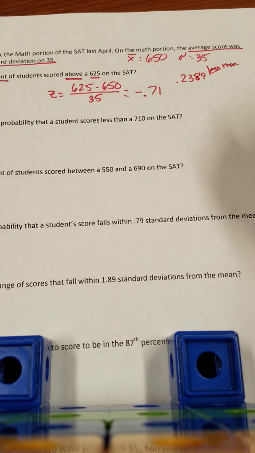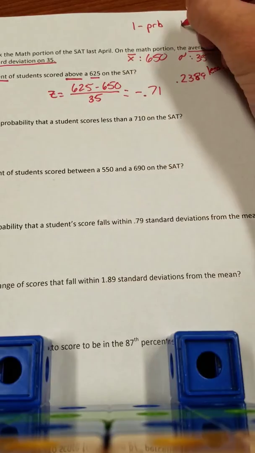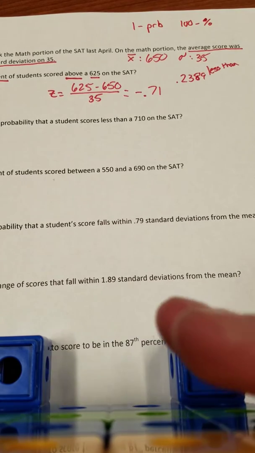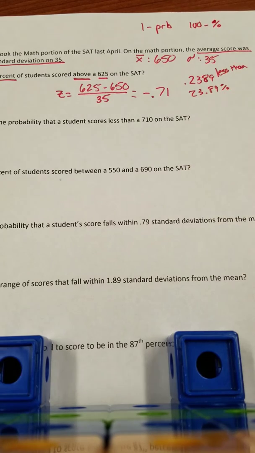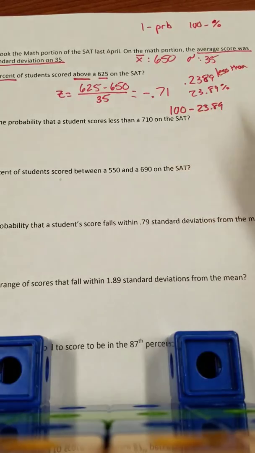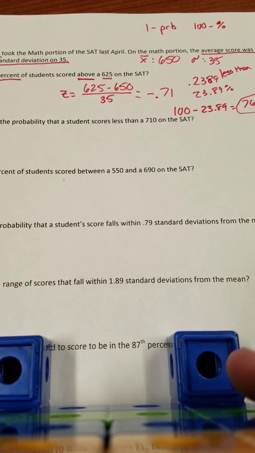So you can do 2 things. You can do 1 minus the probability, or you can do 100 minus the percent. And since we are changing this over to a percent, this is 23.89%. So 23.89% of my data is less than a 625. To do more than 625, I have to do 100 minus 23.89. That gives me a score of 76.11%, and that is my answer.